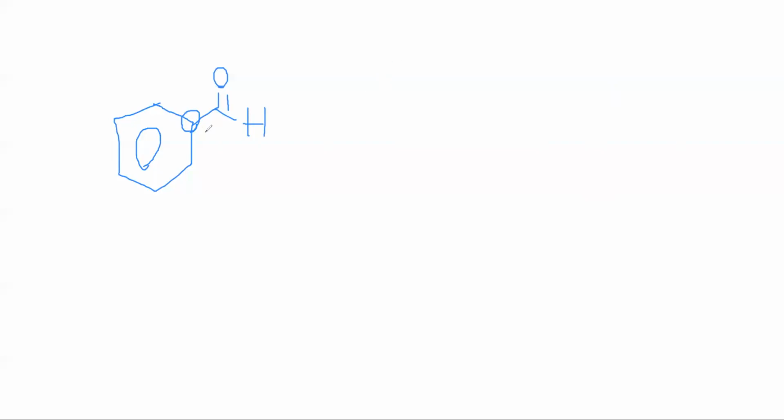So this can only act as an electrophile. This would be an acceptor. And then you could react it with something else that could form an enolate, say a ketone, like this. That's supposed to be sodium hydroxide.